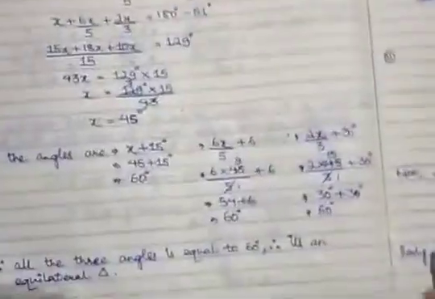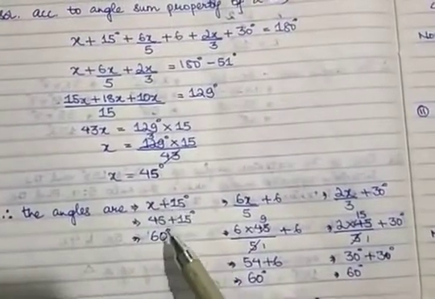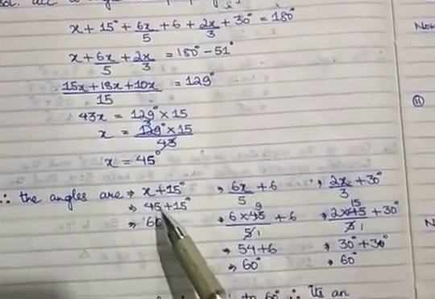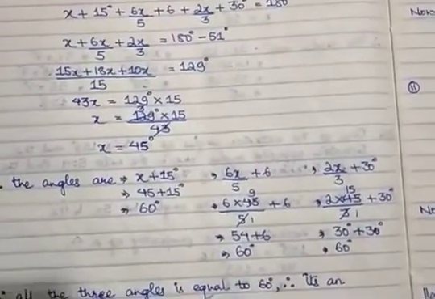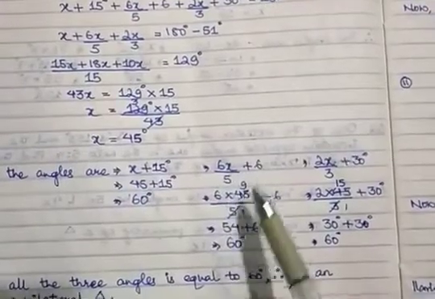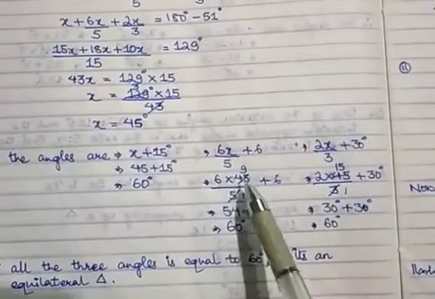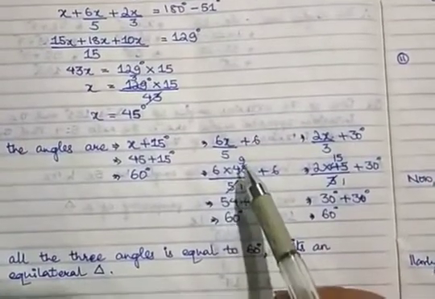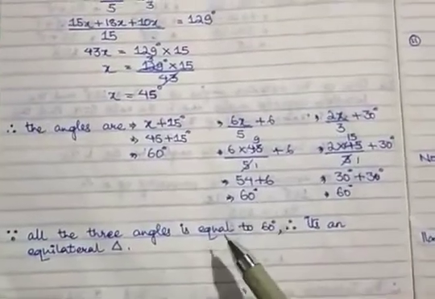So see, that is what I have done here. Now the angles are: the first angle was given as x plus 15 degree. So x is 45, 45 plus 15 is 60 degree. Now comes the second angle, 6x by 5 plus 6. The value of x we got is 45, so 45 divided by 5 is 9, 9 times 6 is 54, 54 plus 6. Again another angle I got is 60 degree.